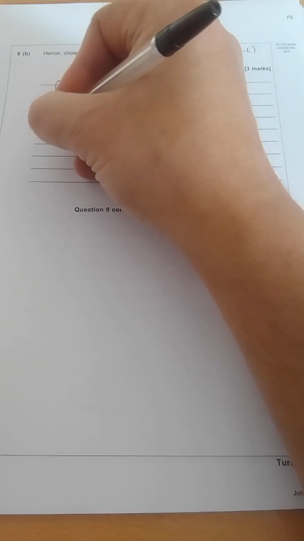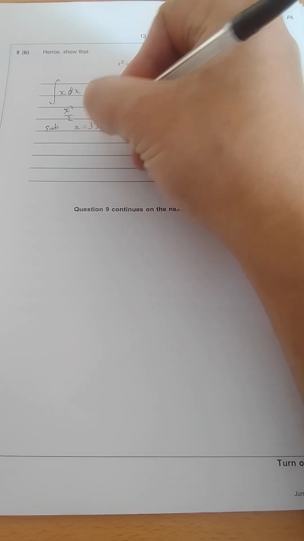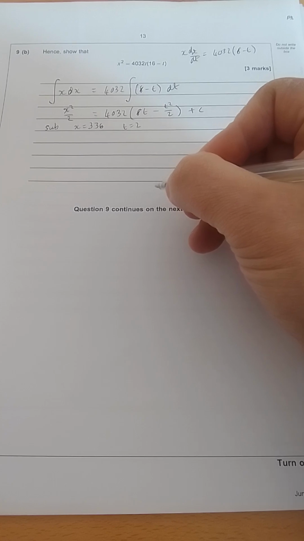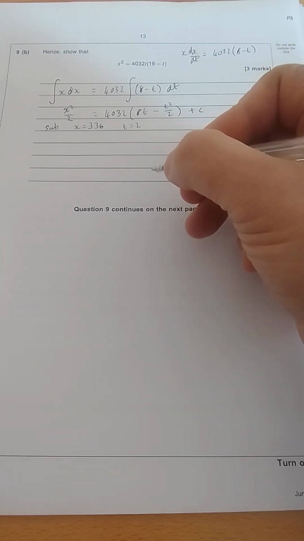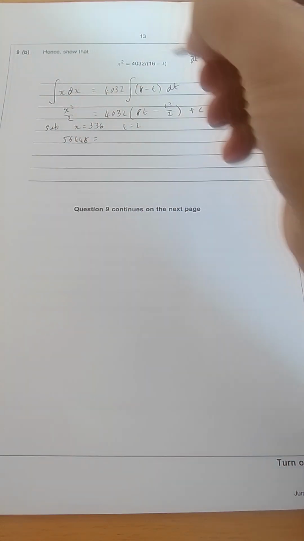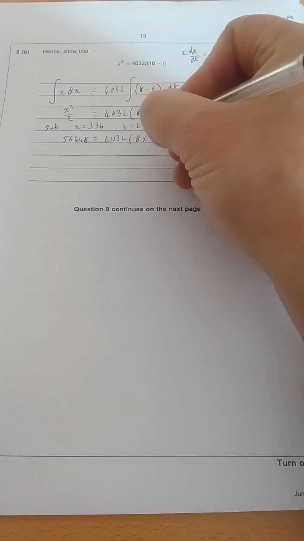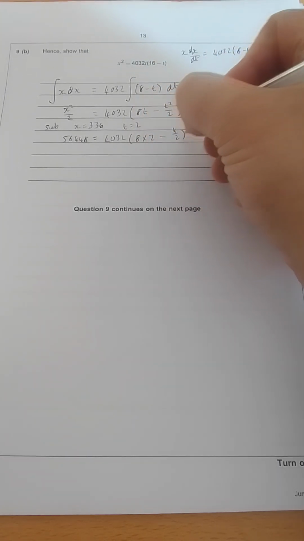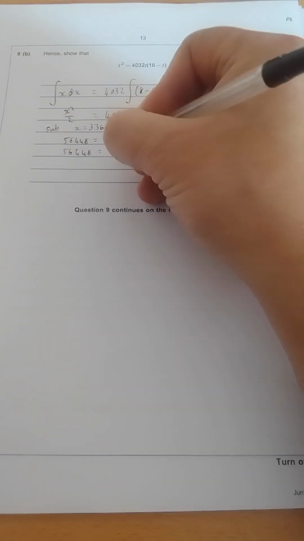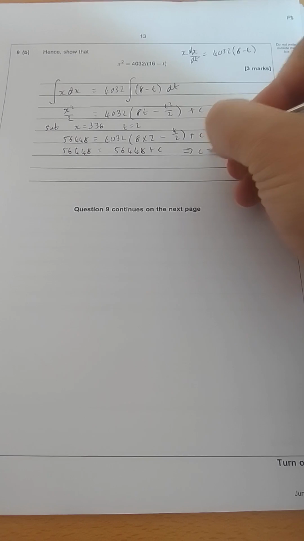But we can sub in the values that we used in the previous part of the question. We can sub in x is equal to 336 and t is equal to 2. Putting that in the left-hand side, we have 336 squared divided by 2, which is 56448. And on the right-hand side, we'll have 4032 times (8 times 2 minus 2 squared, which is 4, over 2) plus c. And you'll see it works out to 56448 is equal to 56448 plus c. So this tells you c is equal to 0.